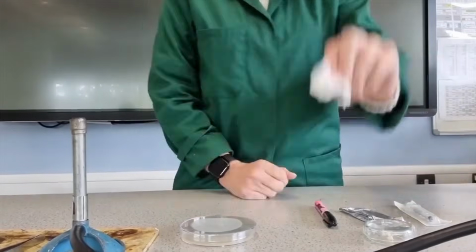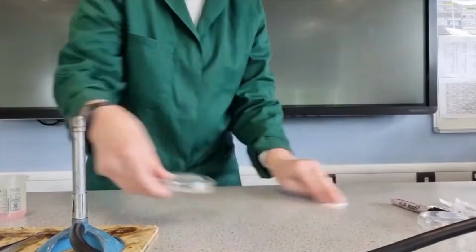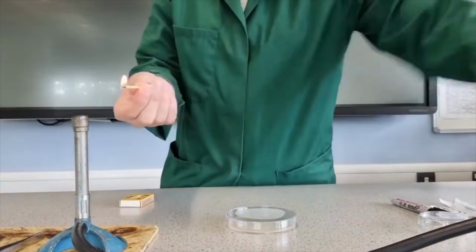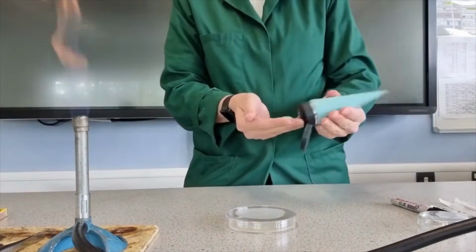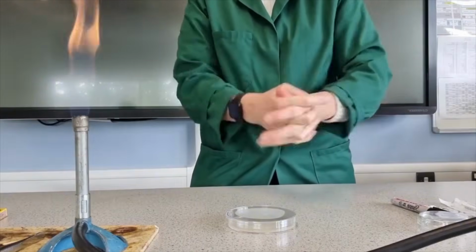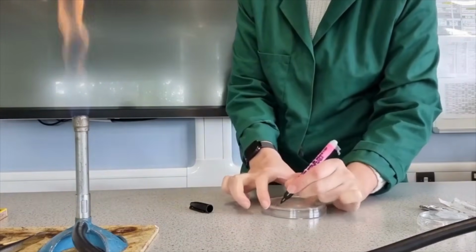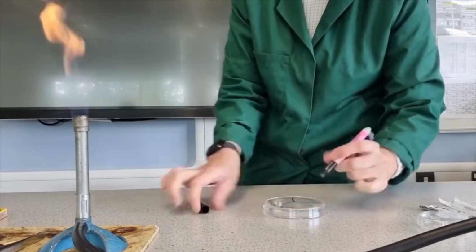So let's watch the method then. First of all, you disinfect your work surface. Then we're going to light the Bunsen burner. I've washed my hands there with an antiseptic and antibacterial gel, and then I'm labelling the Petri dish with my initials, the date and E. coli, because that's the bacteria I'm growing.